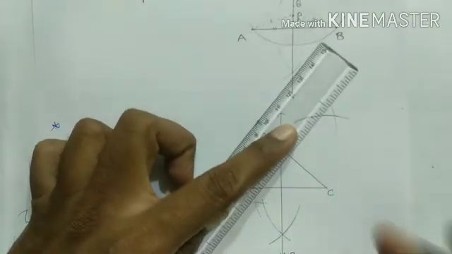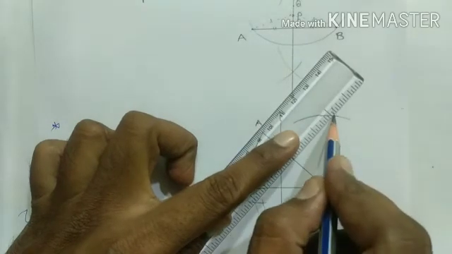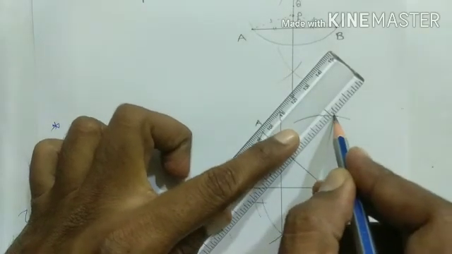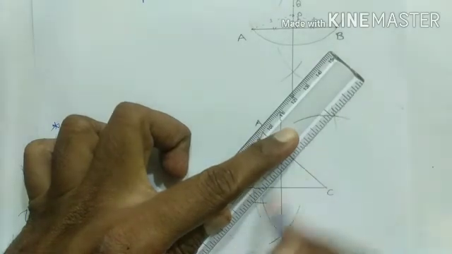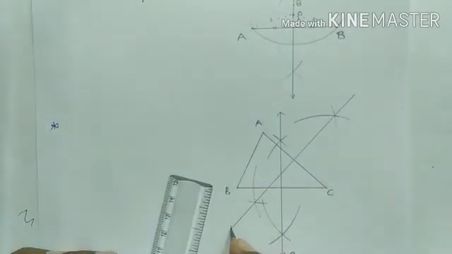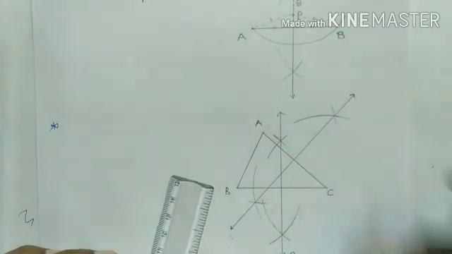To draw the circumcircle, it means that the circle passing through all these 3 points or vertices of triangle ABC. आता हे जे पॉइंट्स घेतलेले आहेत हे या ट्रायंगलचे वर्टेक्सेस झालेले आहेत.